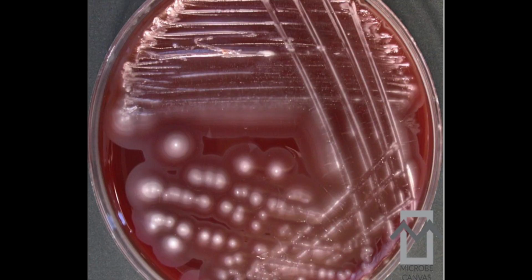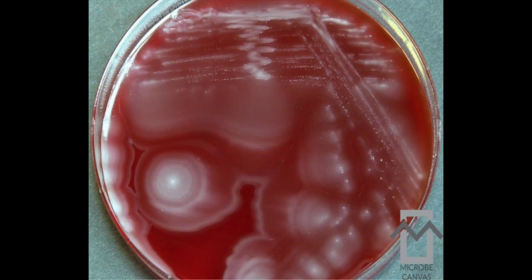So it doesn't need oxygen-free conditions to do that, which is kind of unusual. That is interesting. So just to recap, because I always get this confused, it's gram-negative? Yes, it is. Gram-negative with those peritrichous flagella. Right, and those flagella help with the motility, which we talked about.